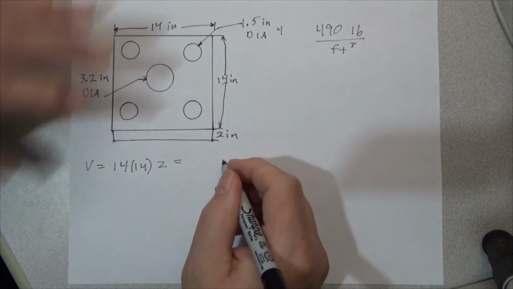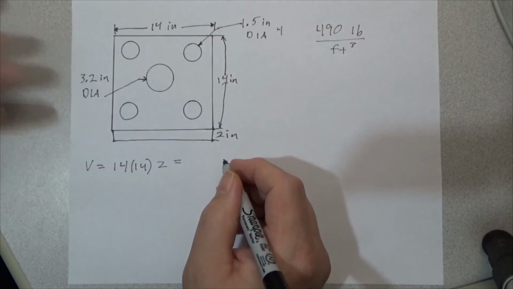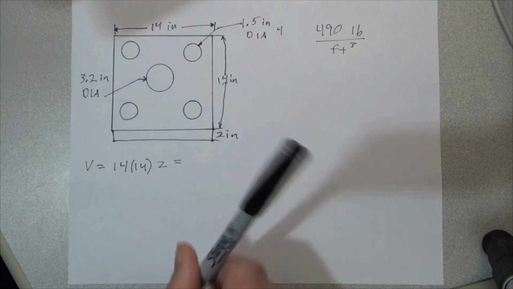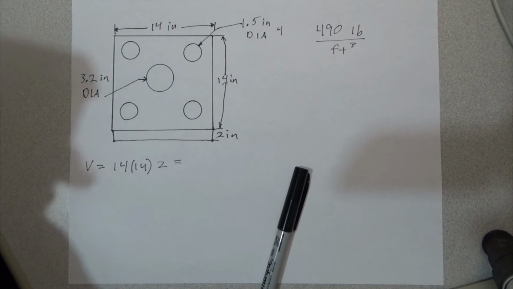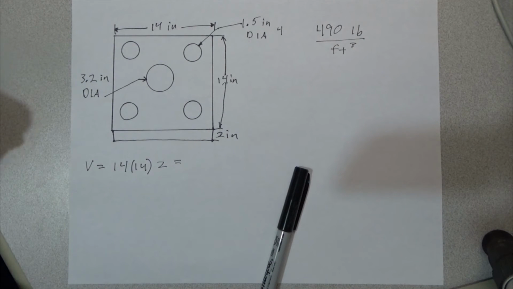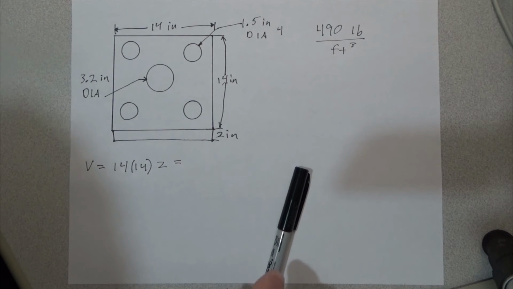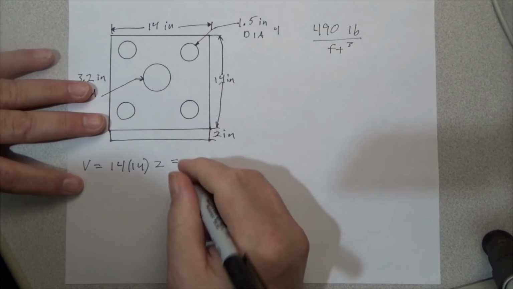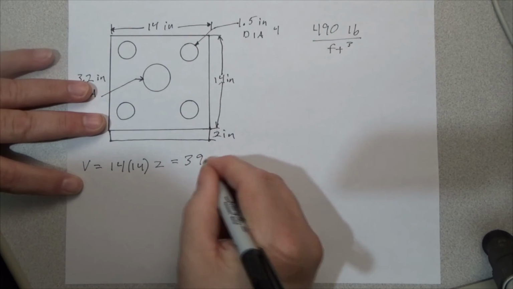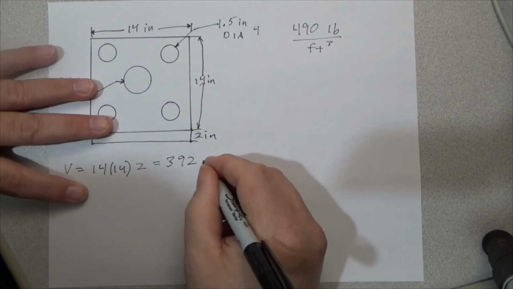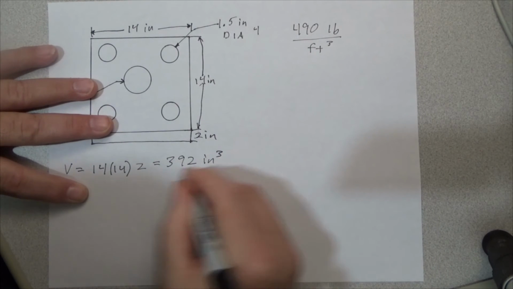That gets me the volume of the entire square as if the holes were not drilled, and then we'll subtract those out. So 14 squared times 2 is 392 inches cubed.